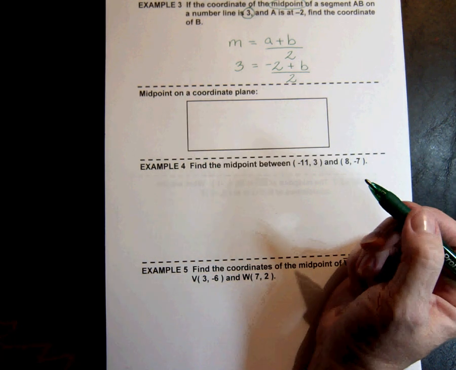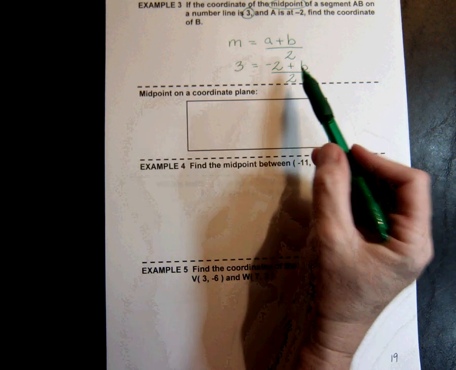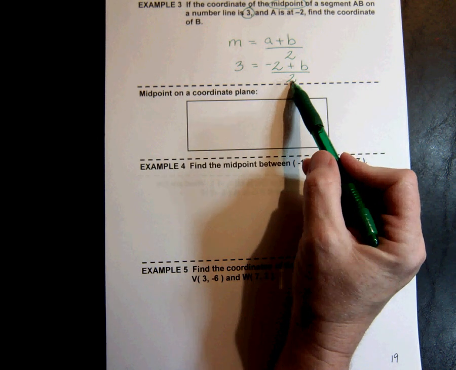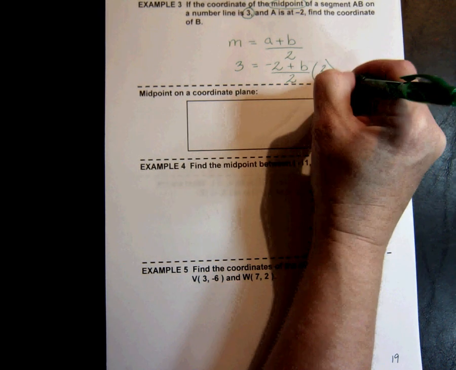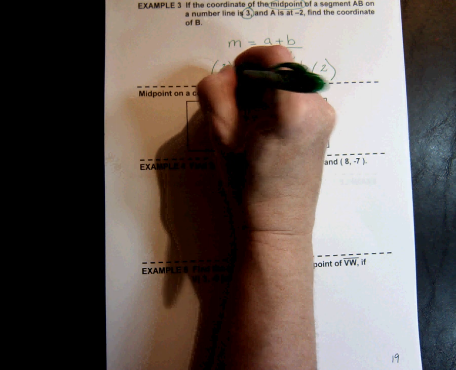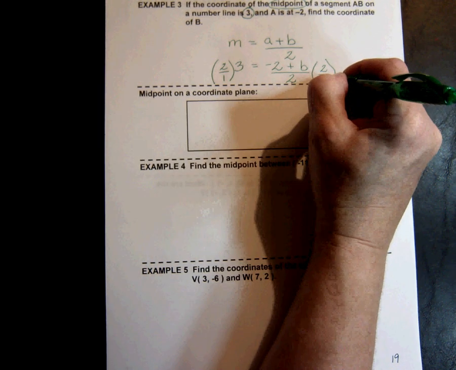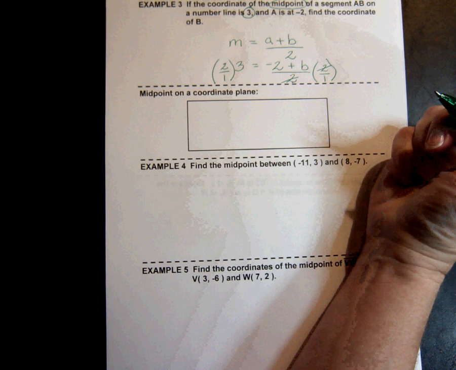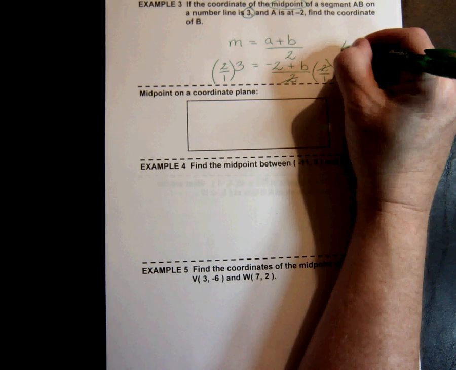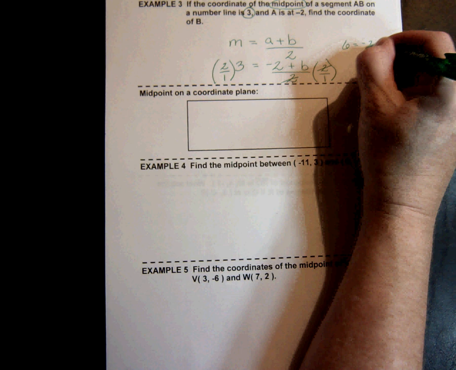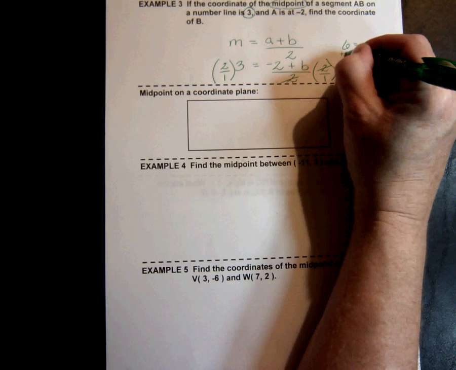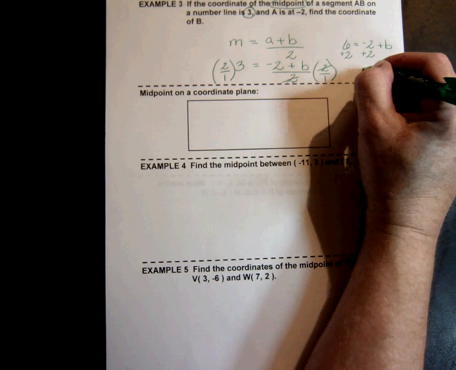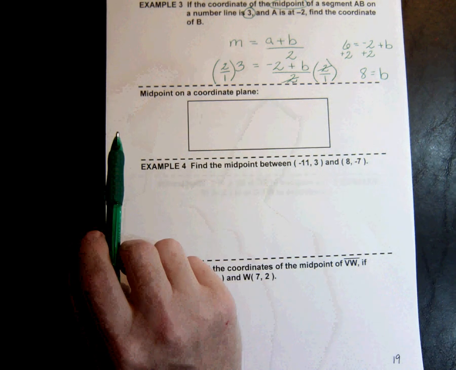Anytime you have a fraction in an expression with an unknown, you want to get rid of it. The denominator has a 2, so if we multiply by 2 on both sides, sometimes I show this with a 2 over 1 just to help see that these two cross out. You now have 6 is equal to -2 plus B. Add 2 to both sides, and the answer for B would be 8. So that's what you're going to do when you've actually been given the midpoint already.